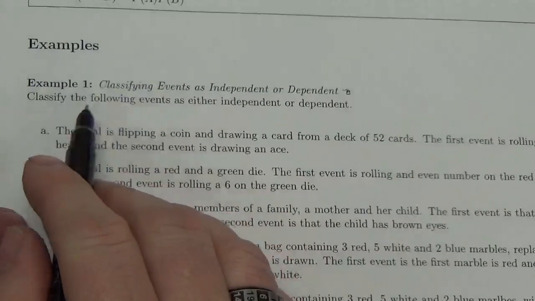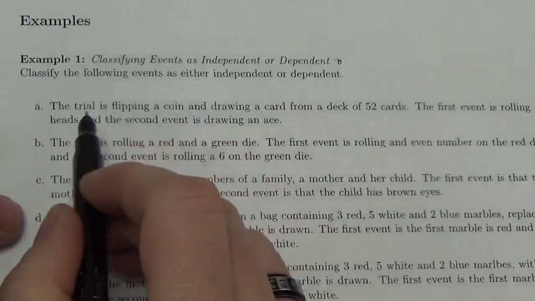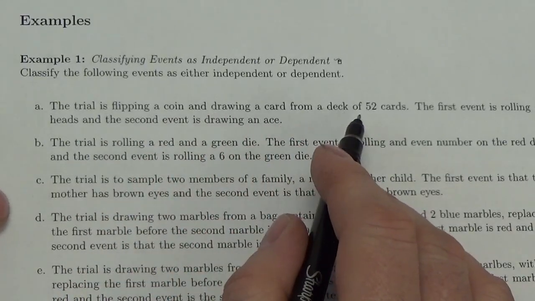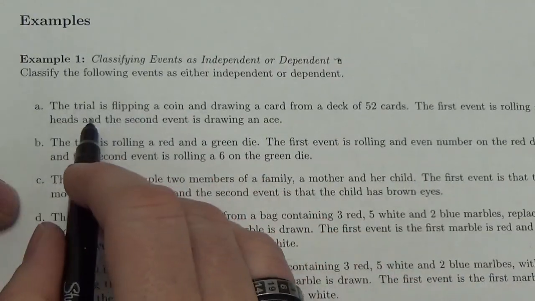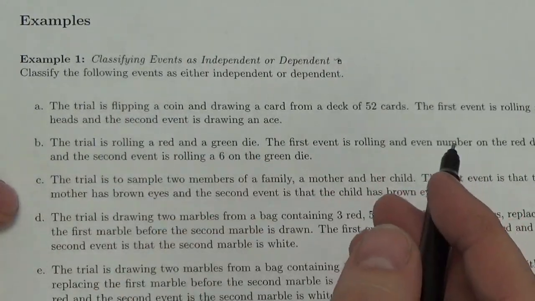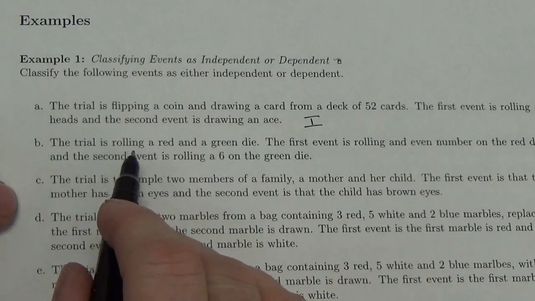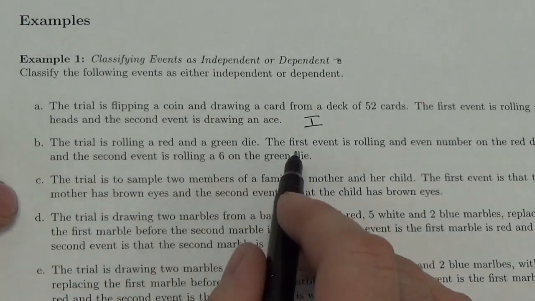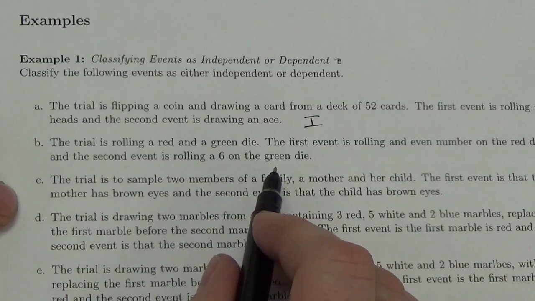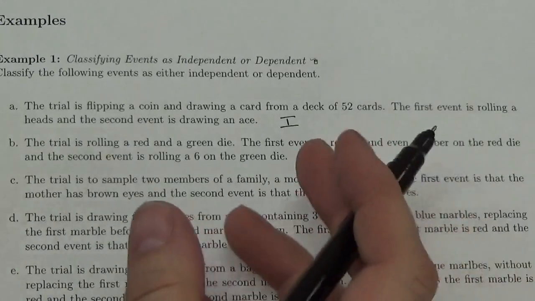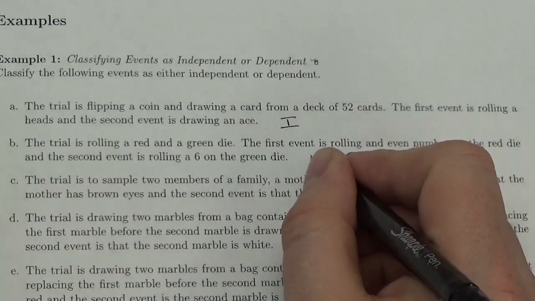Our first question is going to be classify events as independent or dependent. The trial is flipping a coin and drawing a card from a deck of 52 cards. The first event is rolling a heads and the second event is drawing an ace. Well, does that first flipping of the coin affect the drawing of the ace? Not at all. Independent. The trial is rolling a red and a green die. The first event is rolling an even number on the red die, and the second event is rolling a 6 on the green die. Does rolling a value on one die have any impact on what's rolled on another die? The answer is no. Independent.